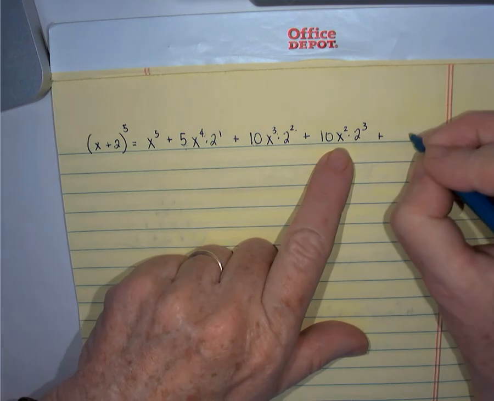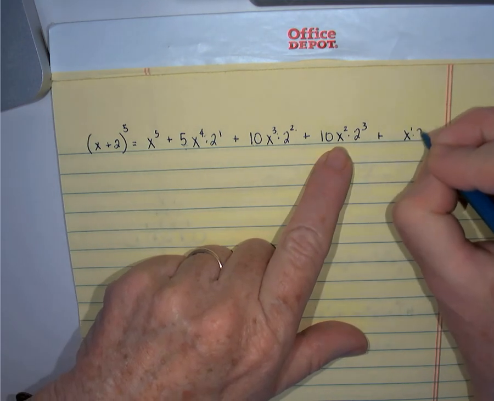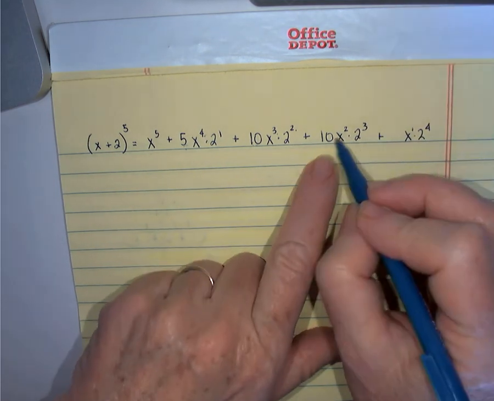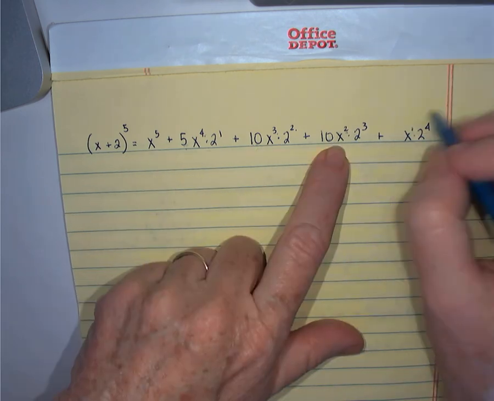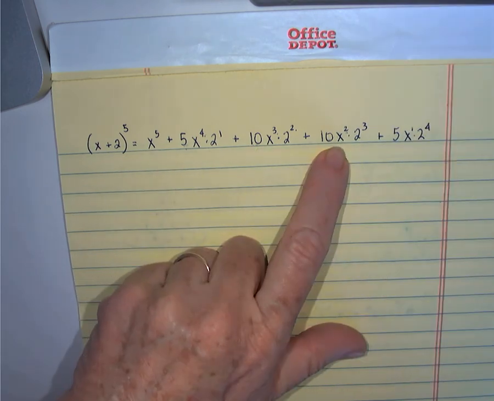For my next term, I'm going to have x to the first, 2 to the fourth. But for the coefficient, I'm going to take 20 times 1, 2, 3, 4, but divided by 4. So that gives me 5.